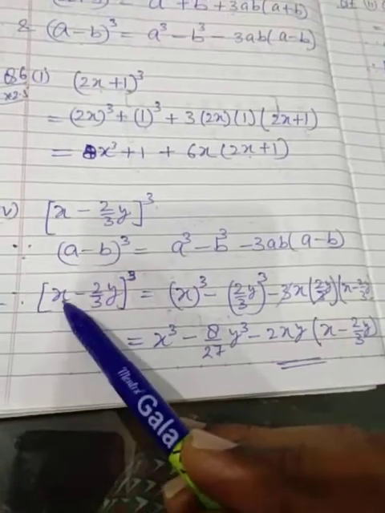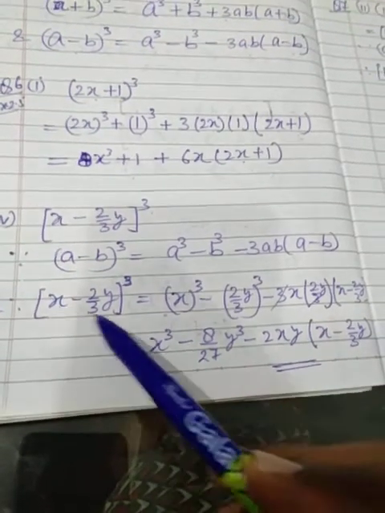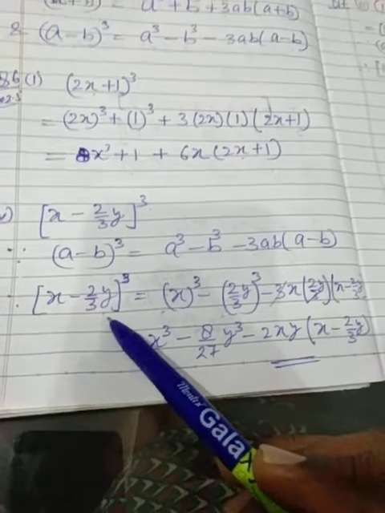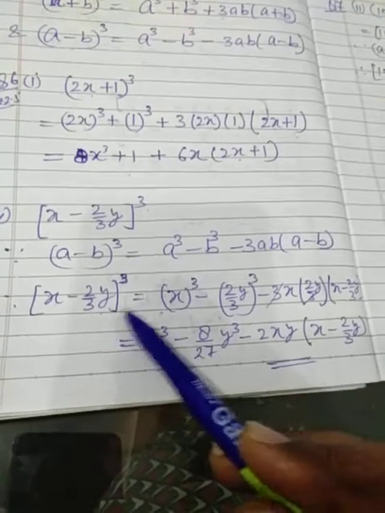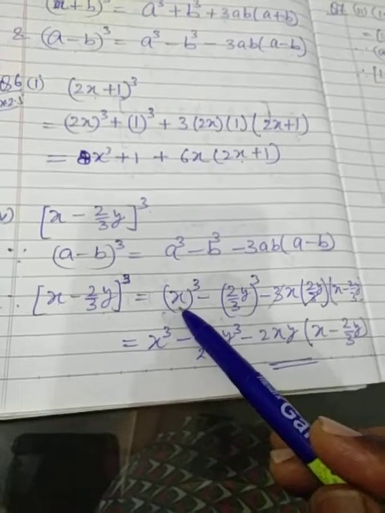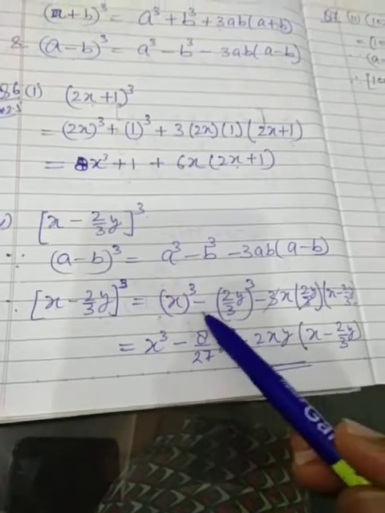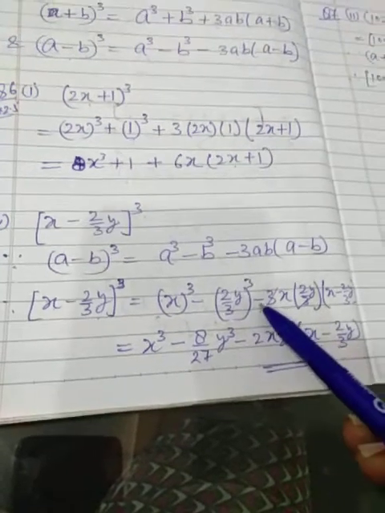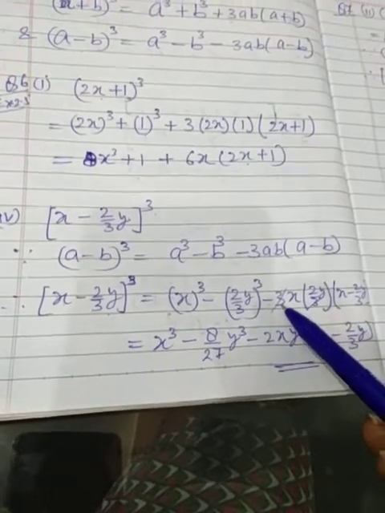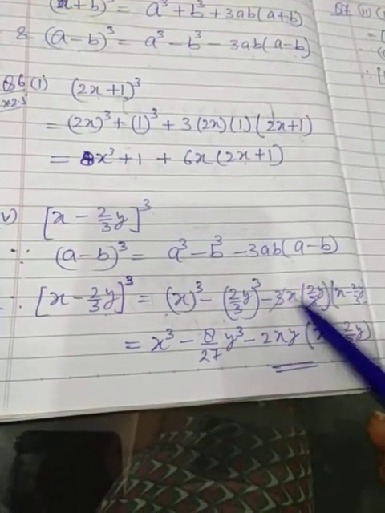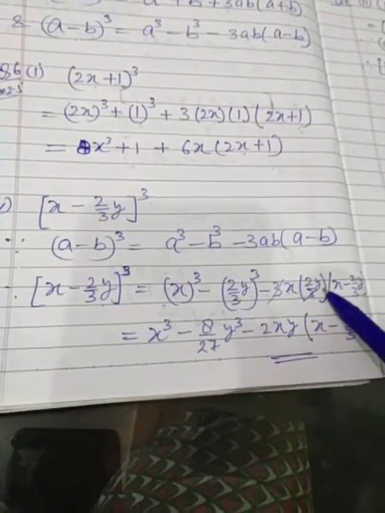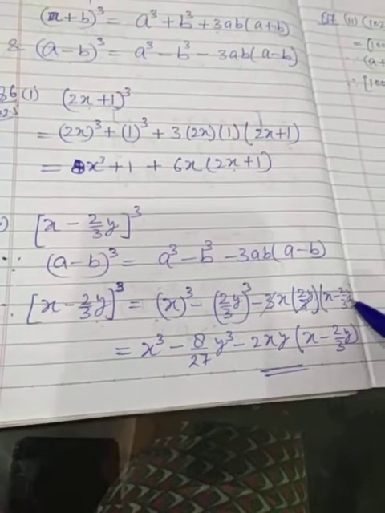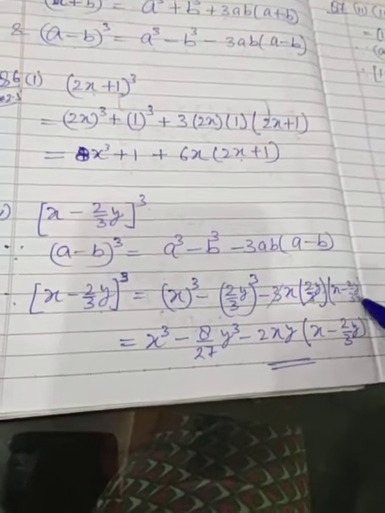Instead of a there should be x, and instead of b there should be 2 upon 3y, and it is whole cube. So that equals cube of the first term, x cube, minus cube of the second term, 2 upon 3y whole cube, minus 3 into first term x, second term 2 upon 3y, in bracket x minus 2 upon 3y, meaning first term minus second term.